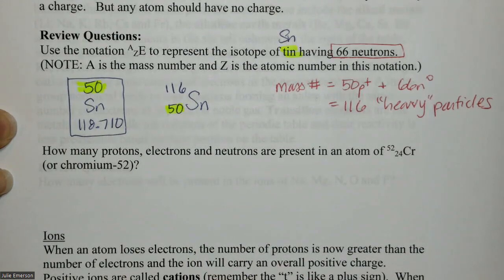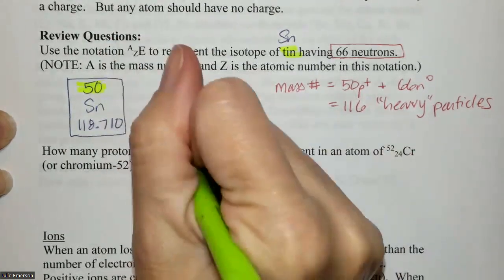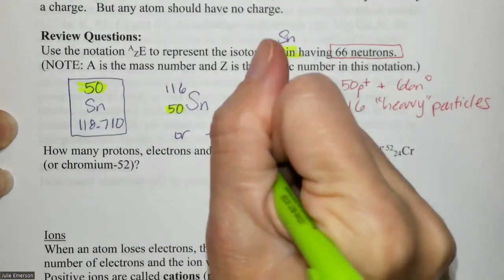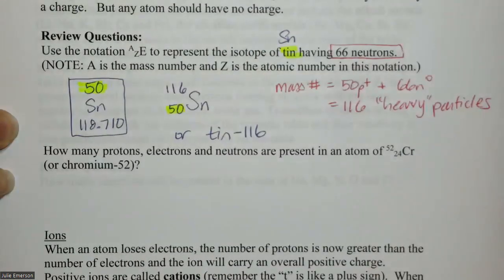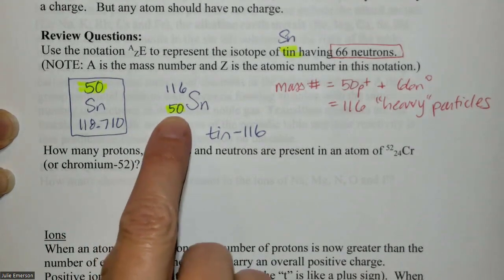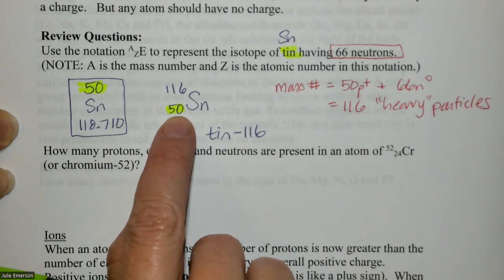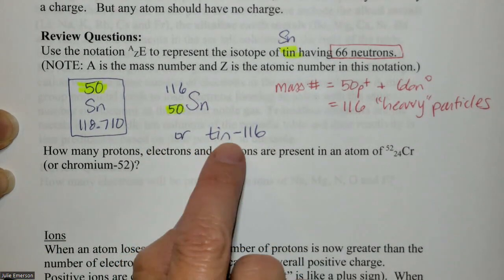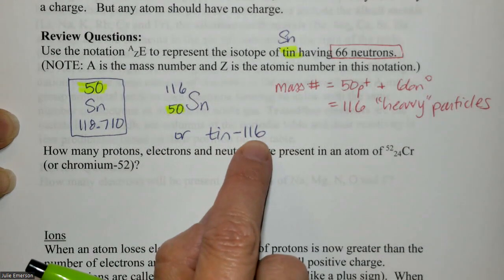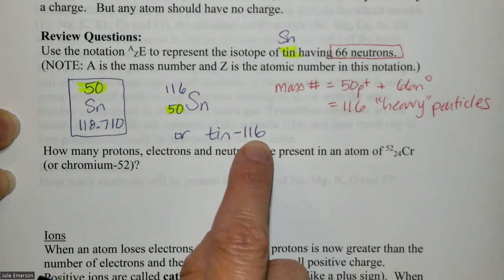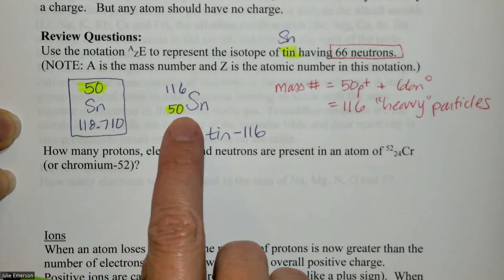The isotope notation I prefer to use is where you write the name of the element, and then after that, you provide the specific mass number. So this isotope notation, which is the Sn with the mass number and the atomic number, instead you could write it as your element name with just the mass number, because the mass number is really the only thing that's variable. Again, the atomic number is never going to change.